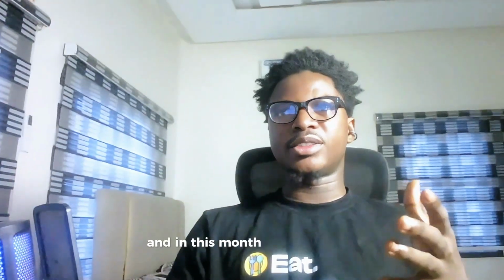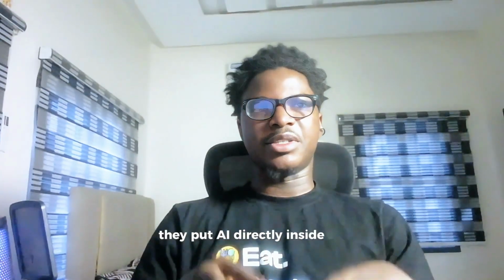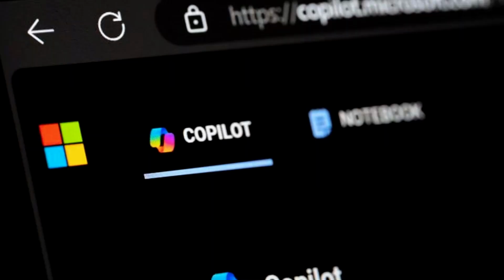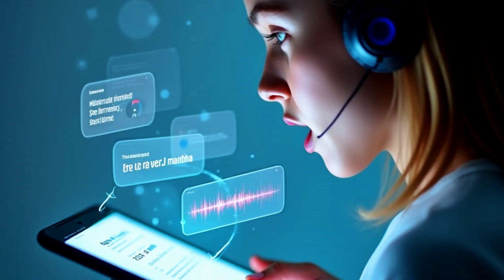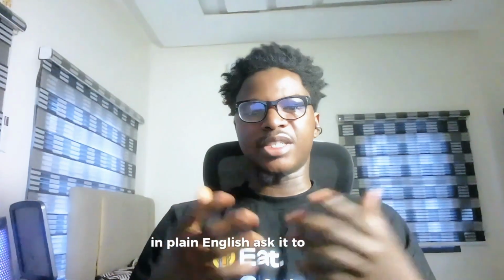AI is no longer a conversation about the future. This month, Microsoft made one of the most significant changes in Power BI that has been expected. They put AI directly inside the model view in Power BI. It's called Copilot in web modeling. You can now talk to your semantic model in plain English, ask it to rename your tables, fix your relationships, write your DAX, and the Power BI community is celebrating what Microsoft calls a game changer.